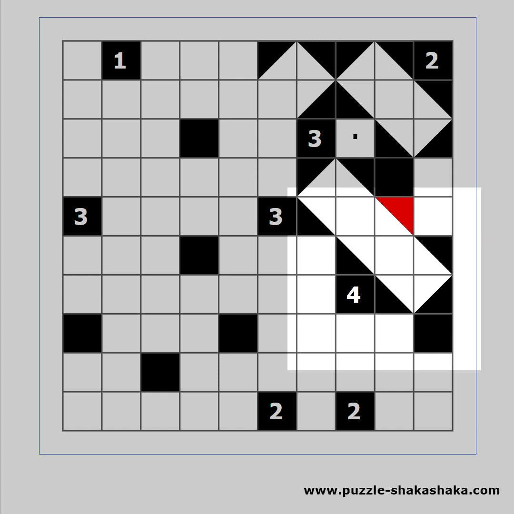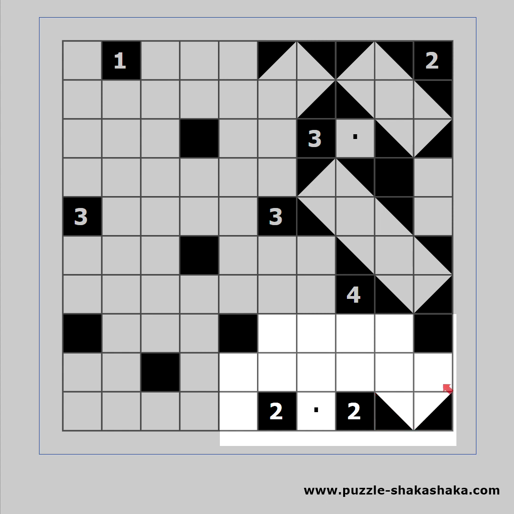Now let's check out the 2s at the bottom. The cell between both 2s has opposite edges, so it should be white. This leaves 2 available neighbor cells for each of the 2s. There is a corner cell next to the 2 on the right, which we can easily solve. It will bounce up and then to the left.